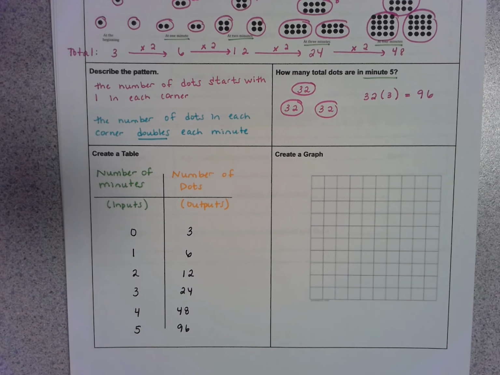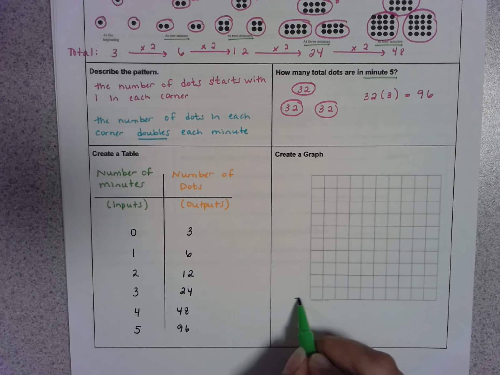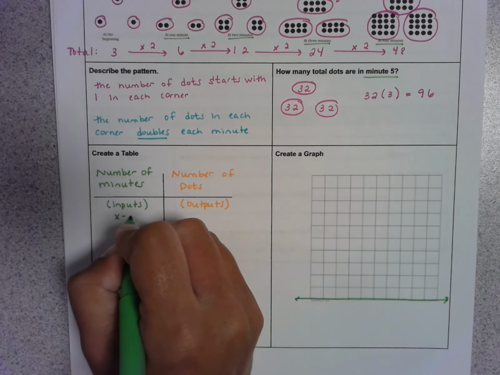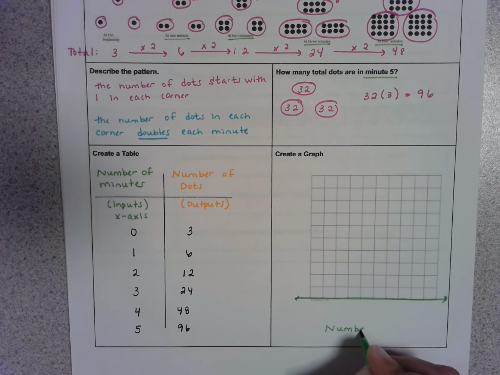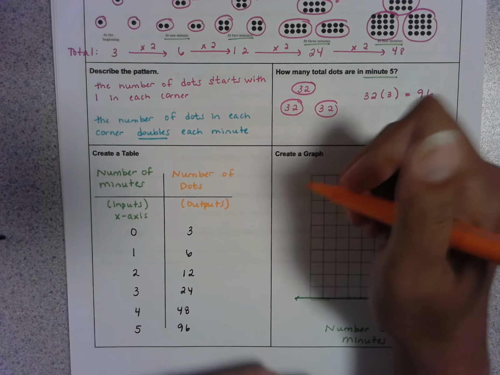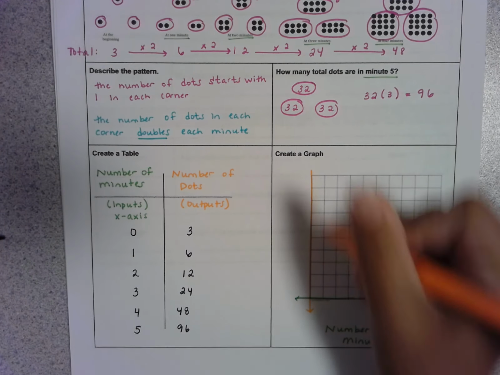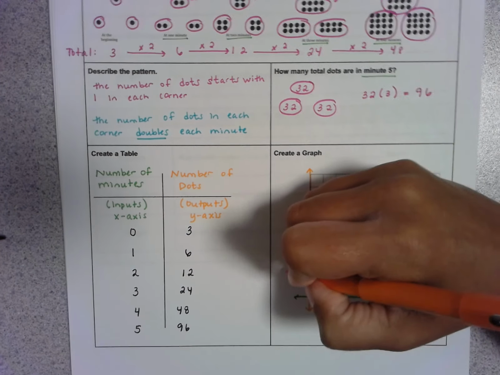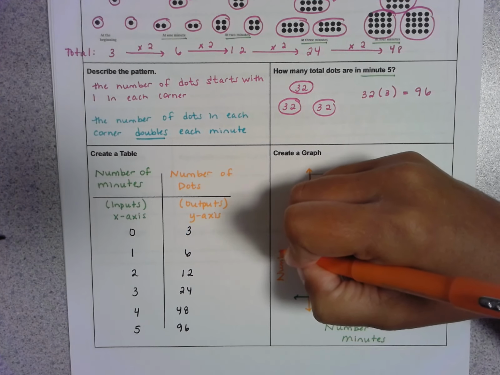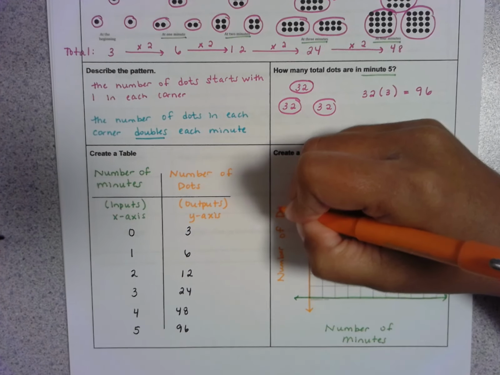Now I want to make a graph. So just like before in our previous example, a graph should also have labels, which means this x-axis here at the bottom goes with the left side column, which tells me I should label the bottom number of minutes. Now the y-axis goes on the vertical side of the graph, which is here. So I'm going to label this one number of dots.